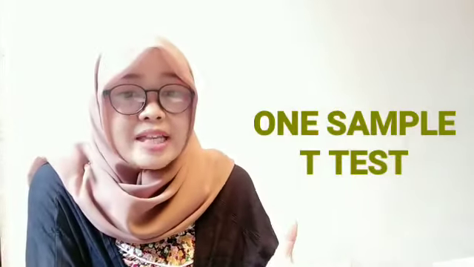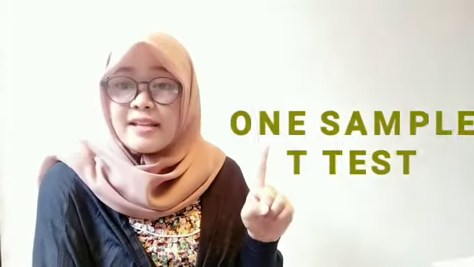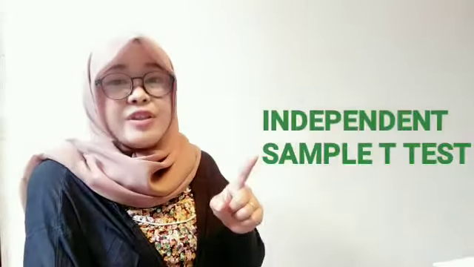First, one sample t-test. Choose this when you want to compare means between one dataset and a specified constant, like the mean from a hypothetical normal distribution. Second, independent t-test. Use this independent t-test when you want to compare means for two datasets that are independent from each other.